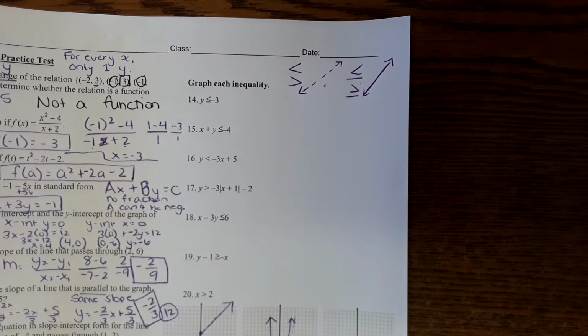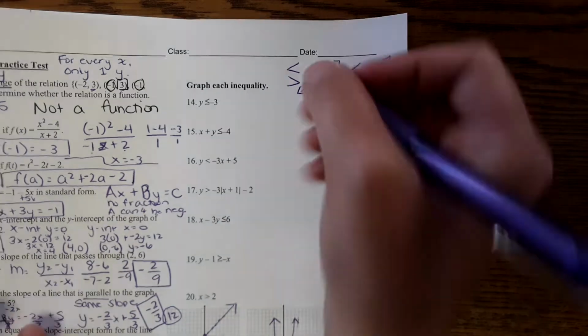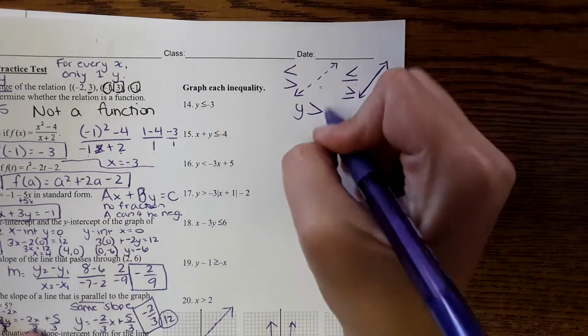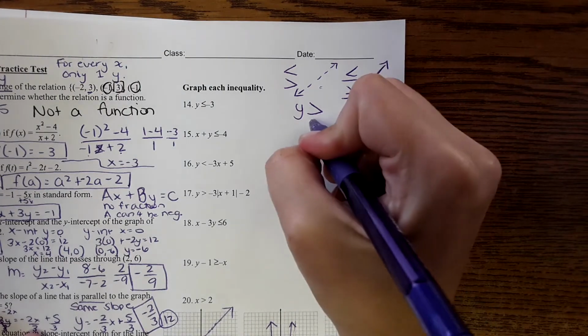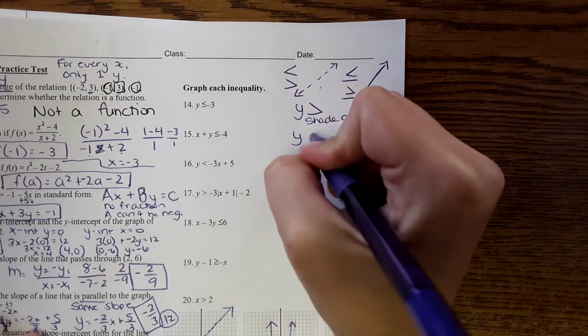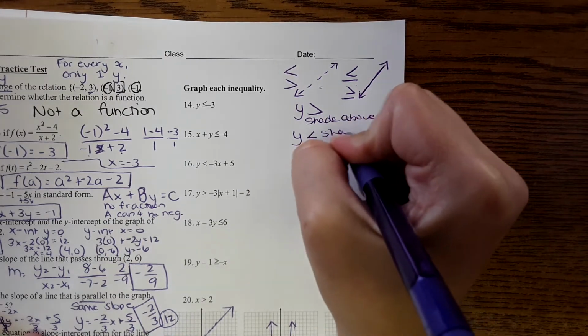Okay, dotted line versus solid line. And then remember, if y is greater than, you shade above. So shade above. If y is less than, you shade below.